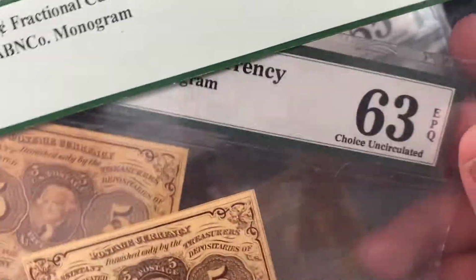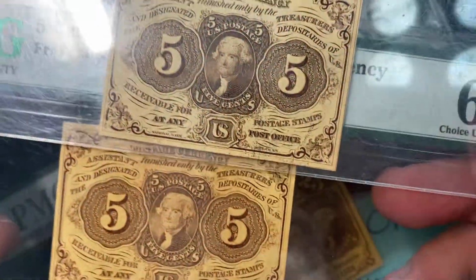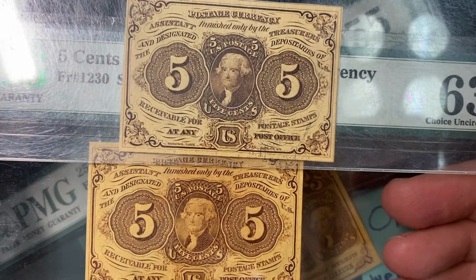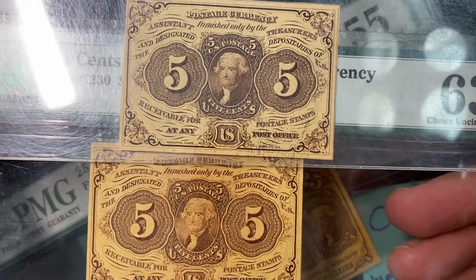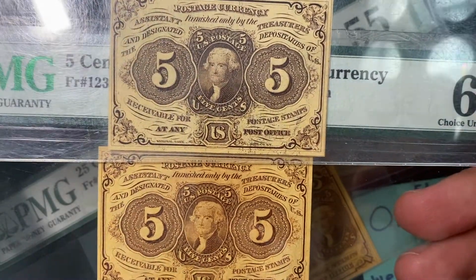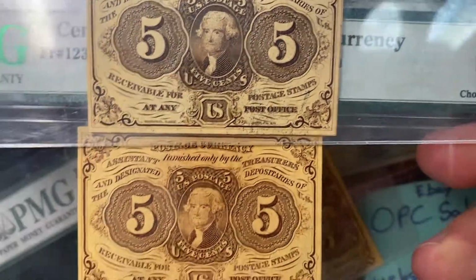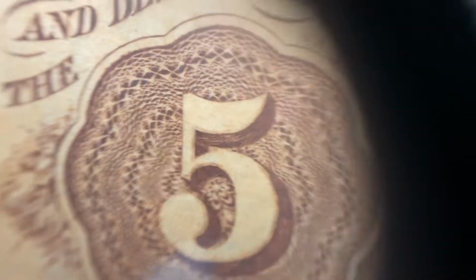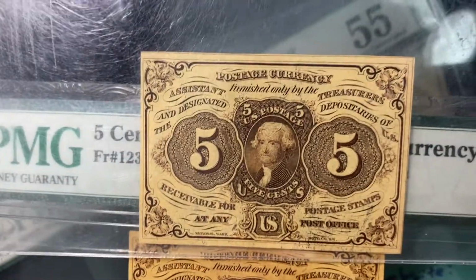One of the things to notice is that they have a very different hue between these two notes. You probably had different suppliers for the paper, and each run of paper probably had a different hue to it. Not only is the paper a different color, the ink is a different color. So the quality control would have been a little bit different than it is today, where your consistency is not quite there for the notes.